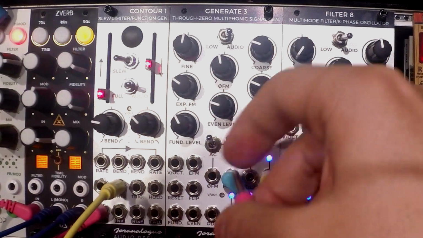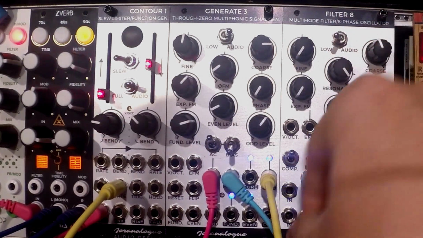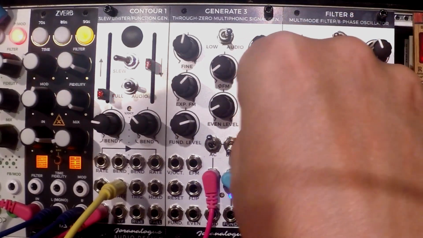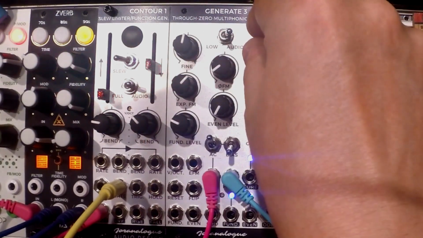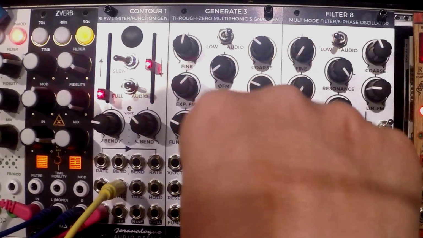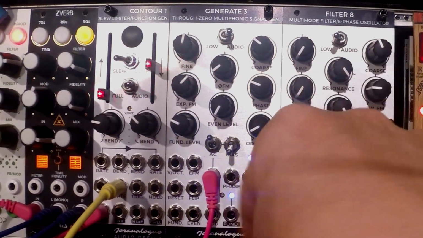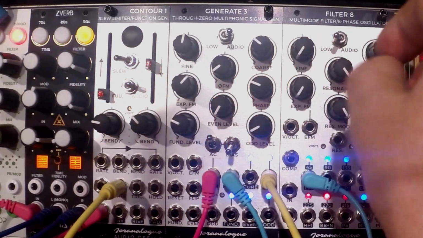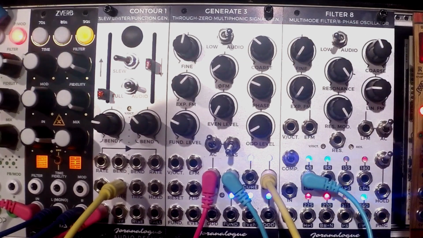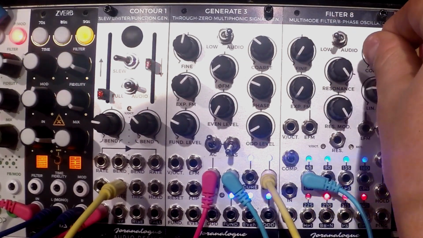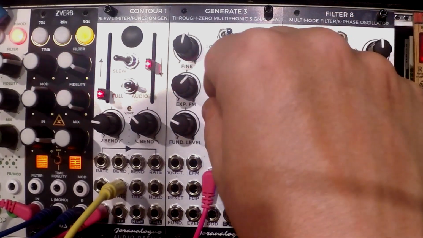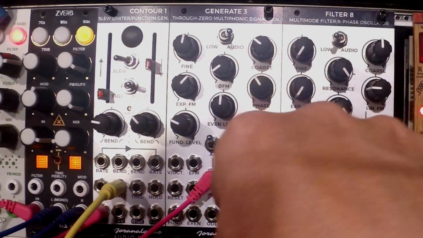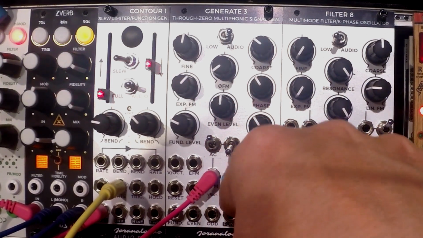We can, of course, switch one of the sources to the low frequency. We can also use filter 8 in LFO mode and modulate the phase in such a way. This is a DPO serving as a linear FM right now.